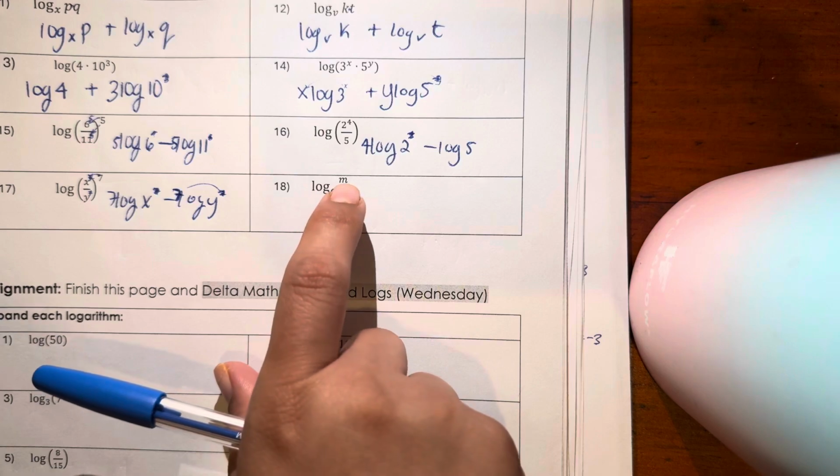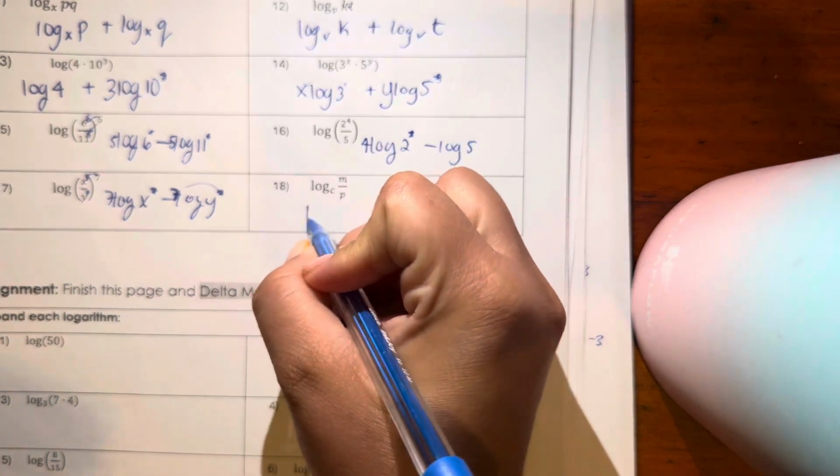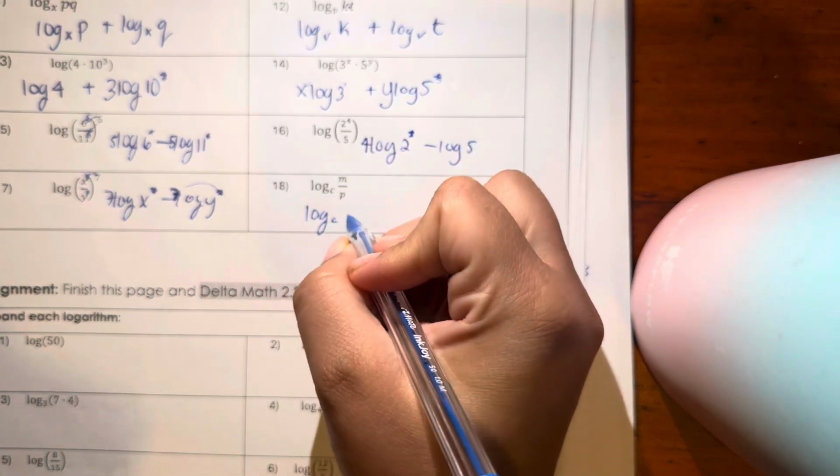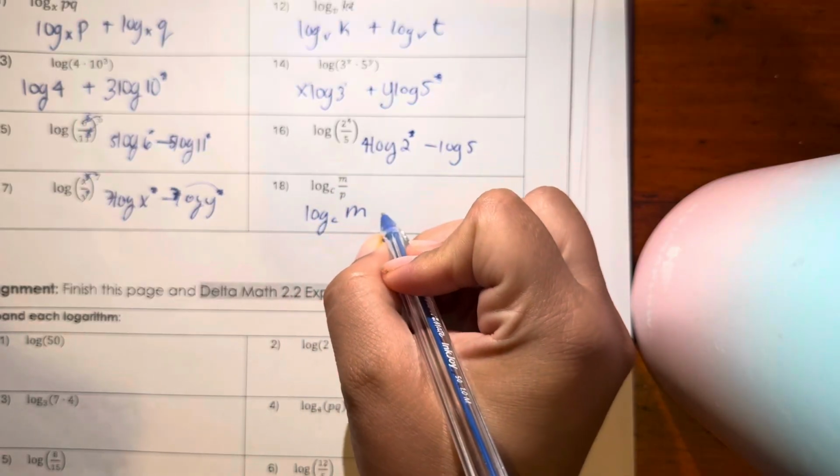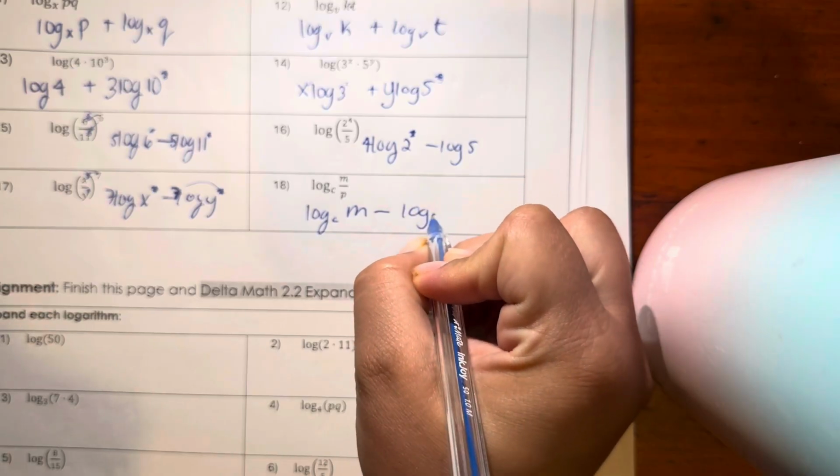Last one, they are dividing, so it is going to be subtraction. Log base c of m, okay, they have the base of c, minus log base c of p.